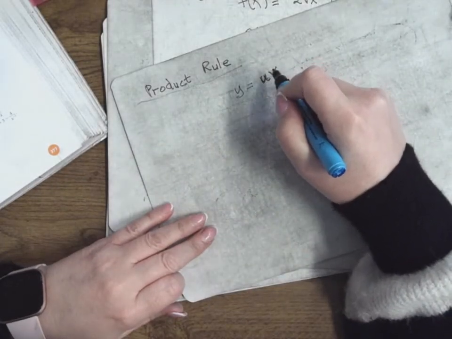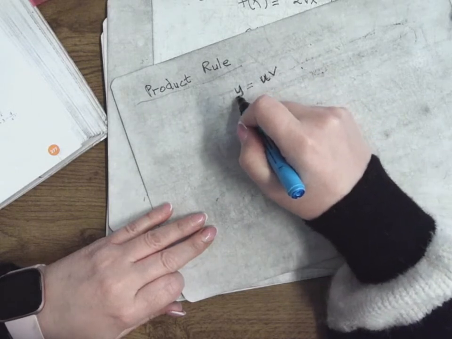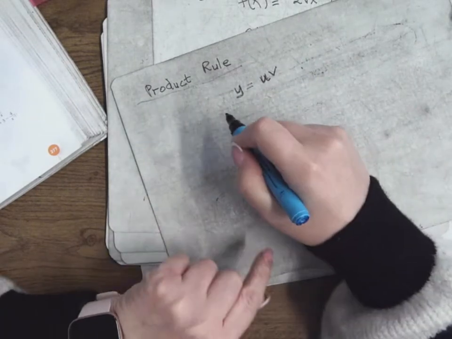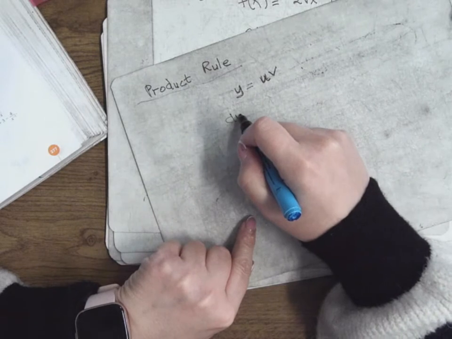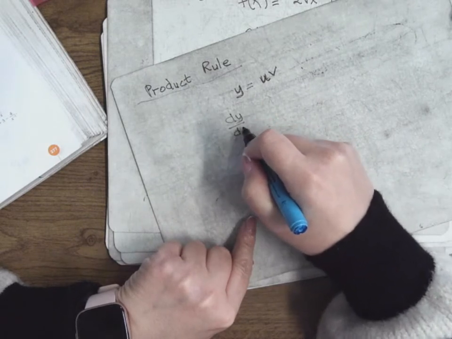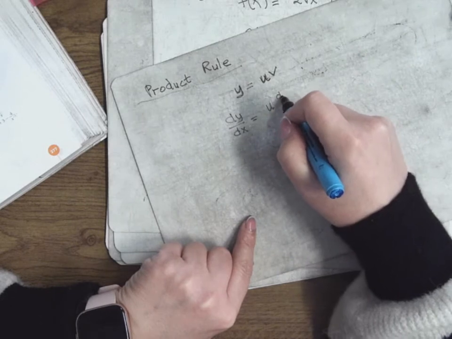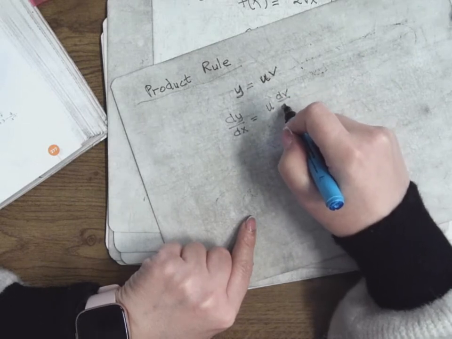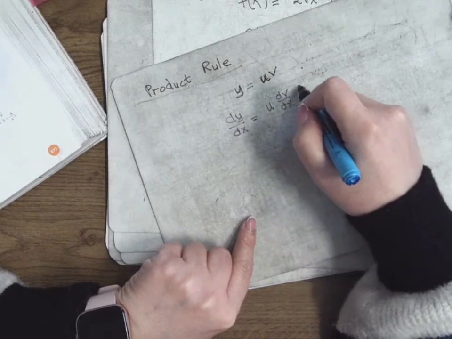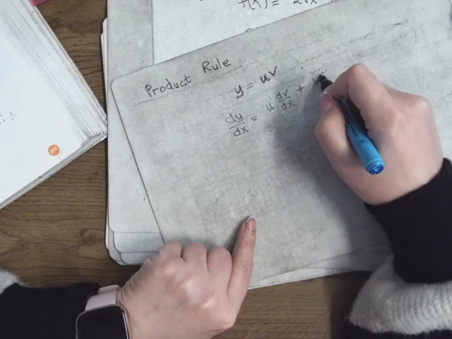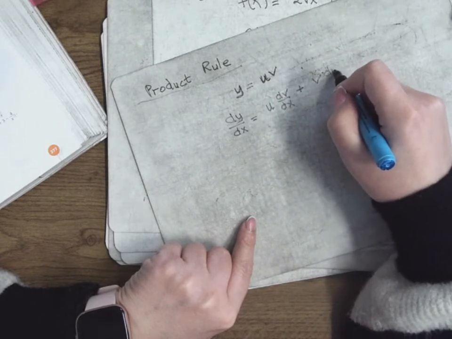Oh yes. So y is equal to uv, right? It's a product. So when you differentiate it, dy dx is equal to u times dv dx plus v times du dx.